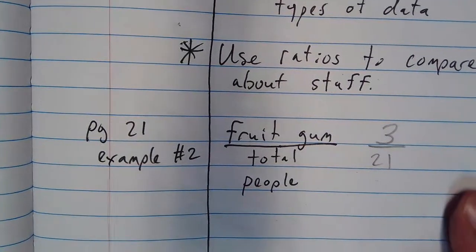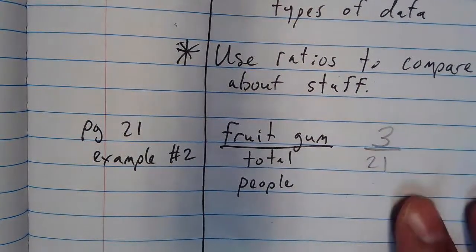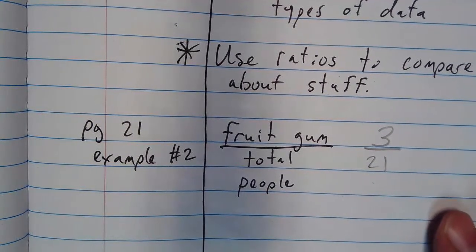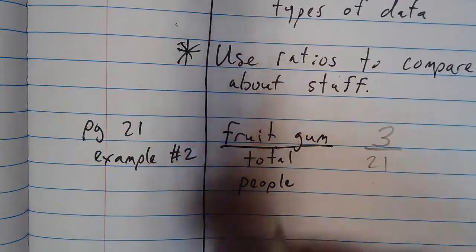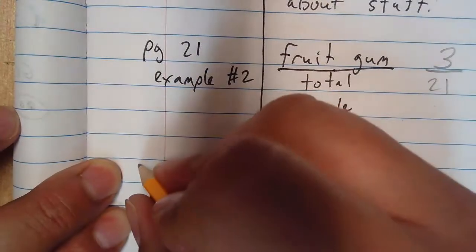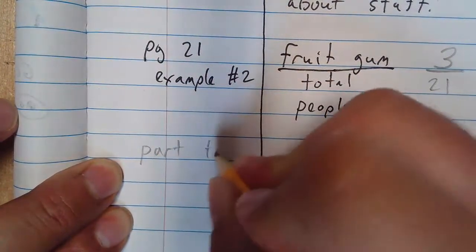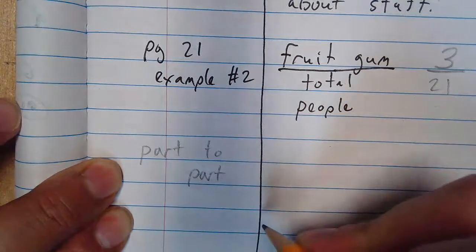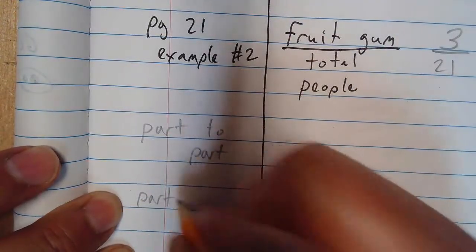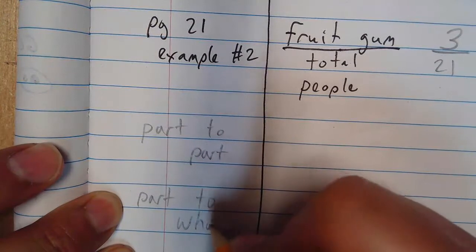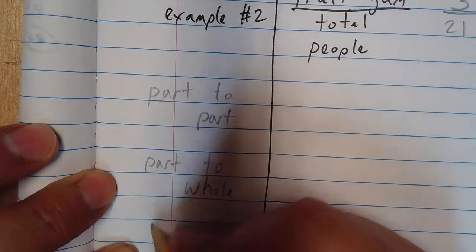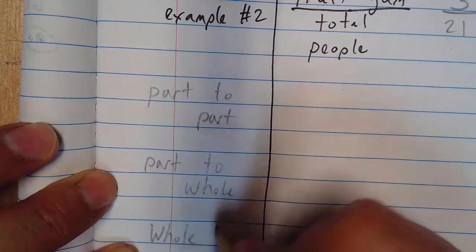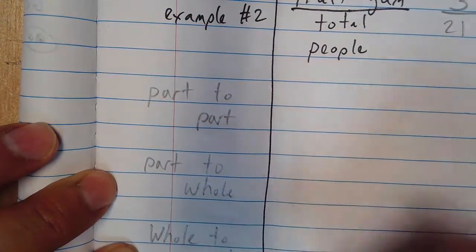Okay, now, you might have noticed something already with ratios. Let me write this on the side. There are part-to-part ratios, part-to-whole ratios, and the other way around, whole-to-part ratios.